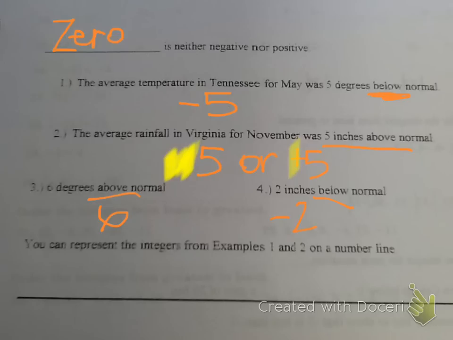You can represent the integers from examples 1 and 2 on a number line. Alright, so here's our number line.